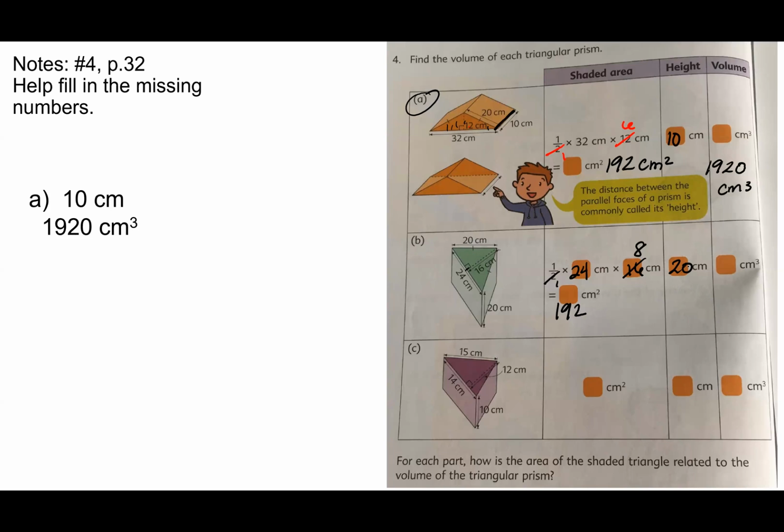Might be pretty easy to do because you might notice that it's just going to be double what that previous volume was. Raise your hand when you have that.